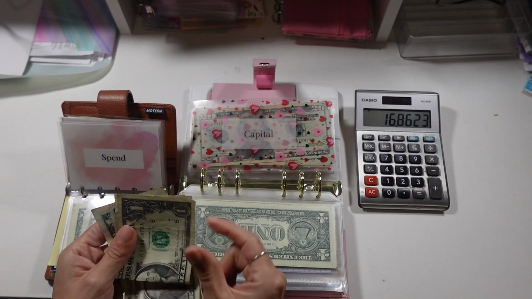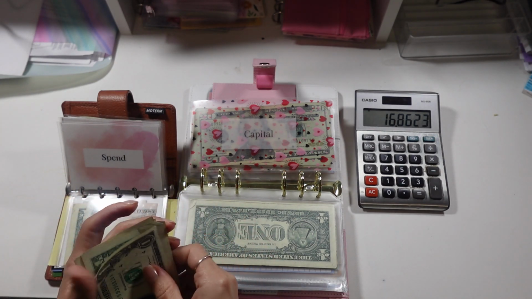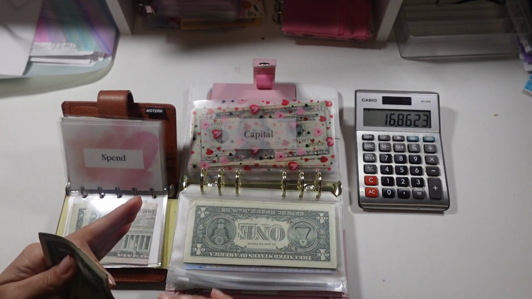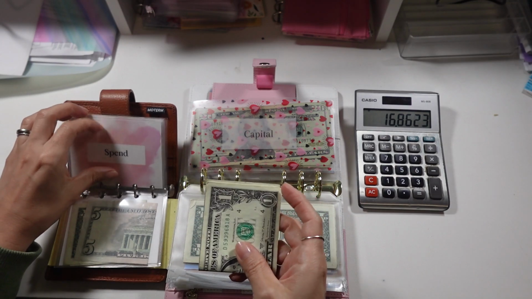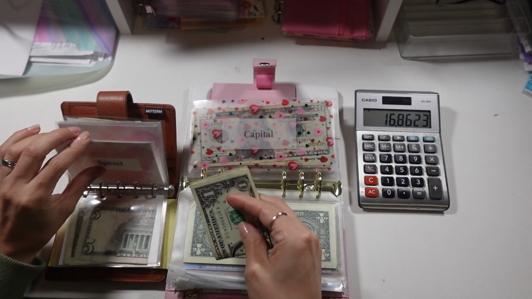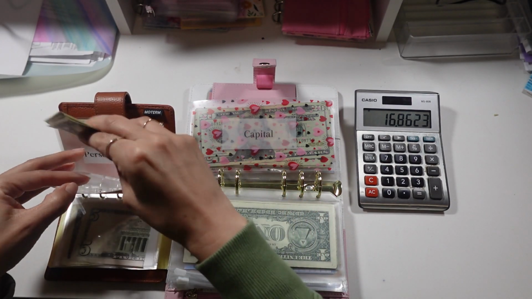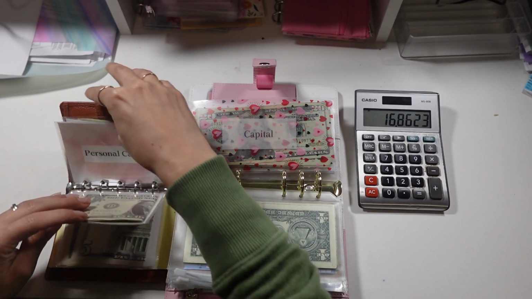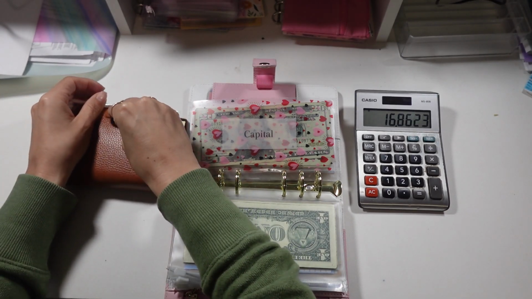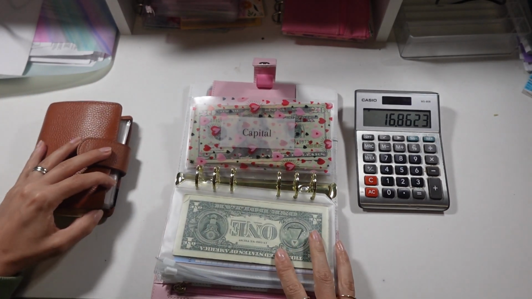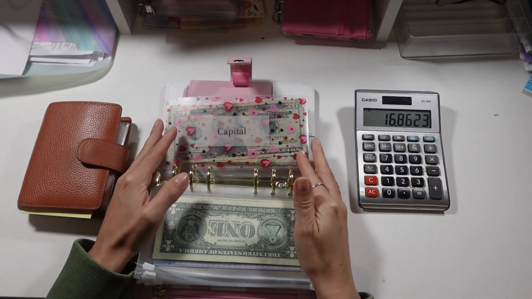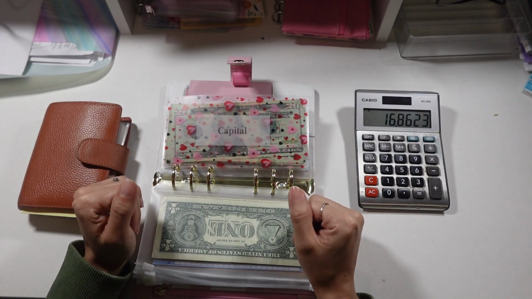But that way, if you are wondering if I'm just moving money back and forth, I'm really not, because I keep on using the same money. So I hope that makes sense. Let's say I have $500 in my check. Let's say I get paid $500.